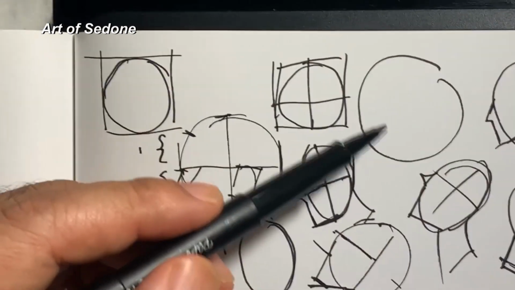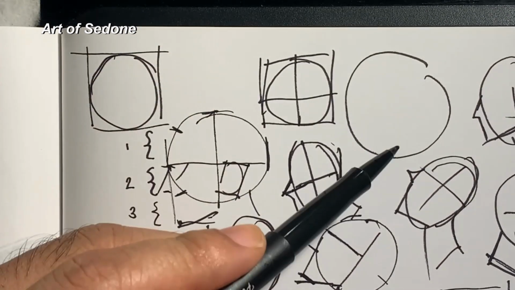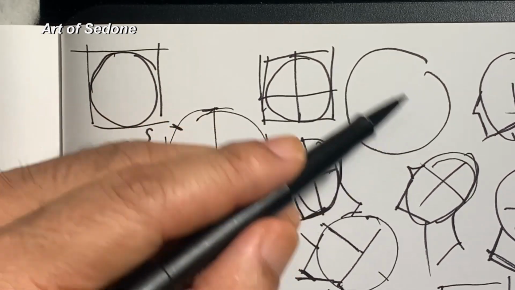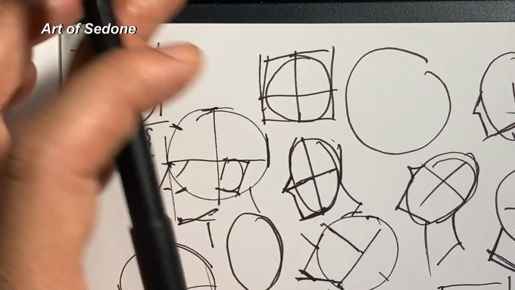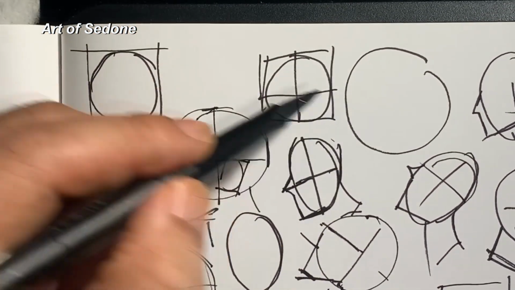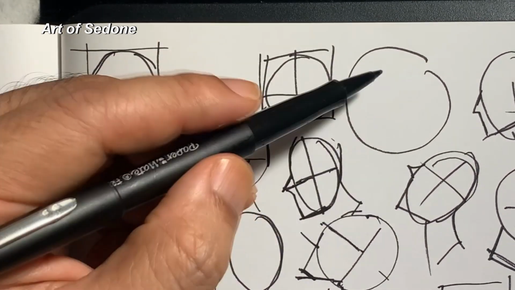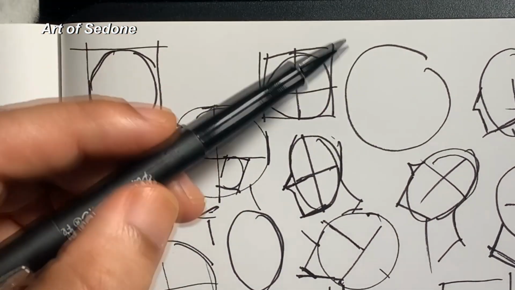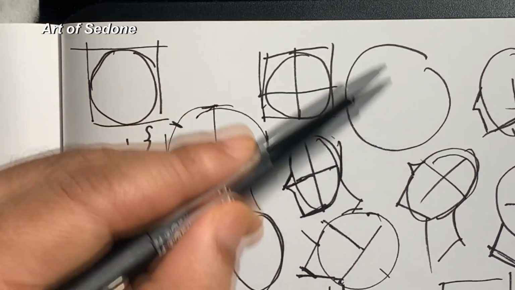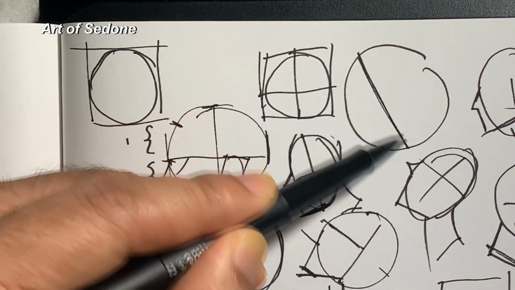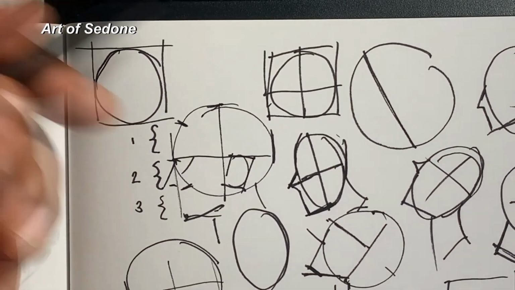So to do that again, let me look at something here. Sometimes you get a kind of tilt, like a 3/4, but it's still basically a profile. So for example, let's go this way, and this is a pretty important line right there.